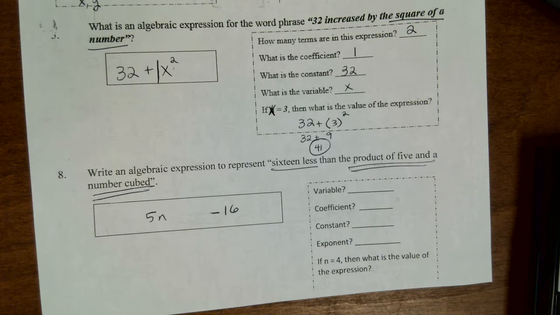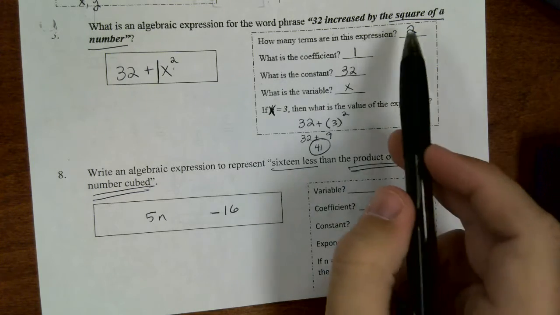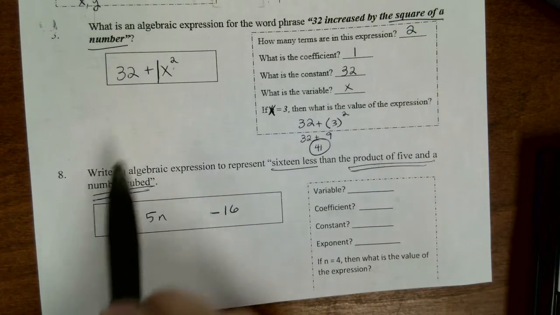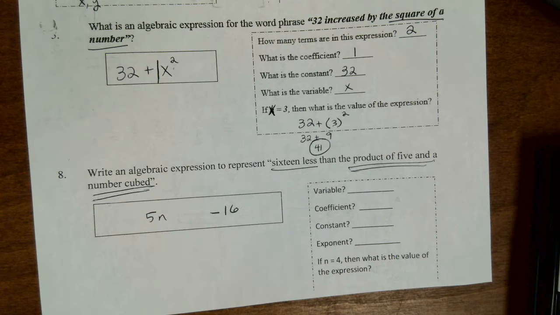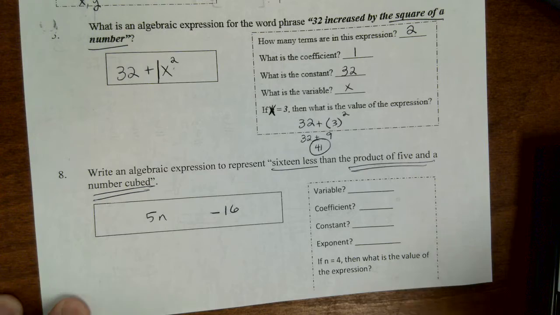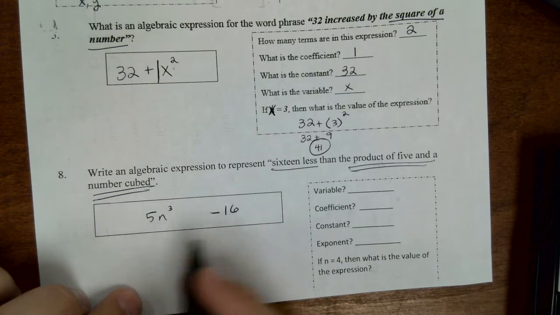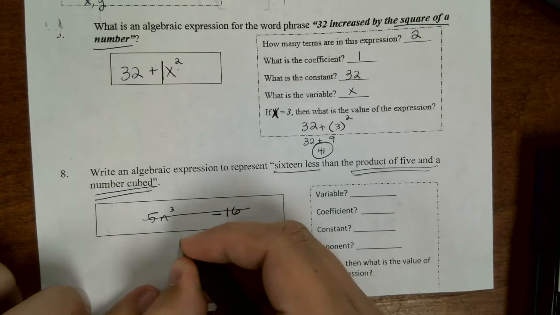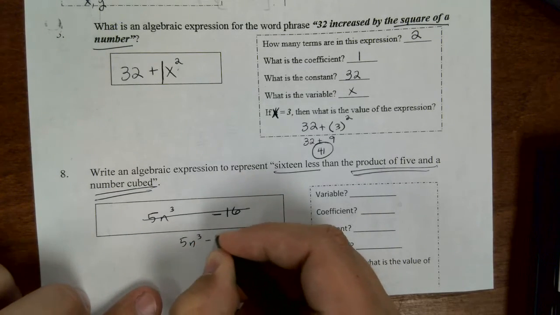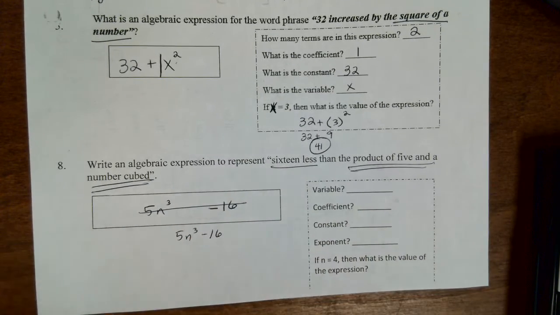And if it says a number cubed, okay, so kind of like up here where it asks for the square of a number, that means x to the second power. Okay, if we think of in terms of area, we always think of something squared. So anytime you hear a number cubed or the cube of a number, then we're going to be thinking to the third power. Okay, so I know I left a lot of space in there. Let me instead rewrite it like this. So 5n cubed minus 16 will be the phrase that I'm working with.